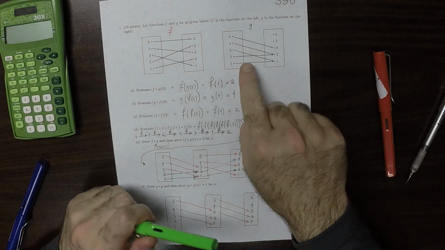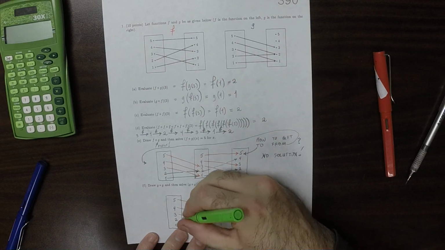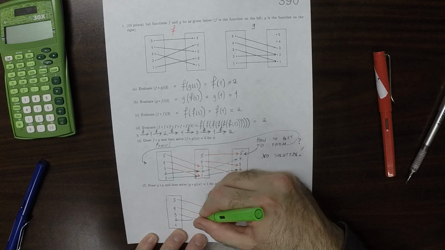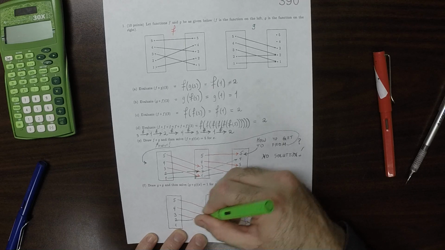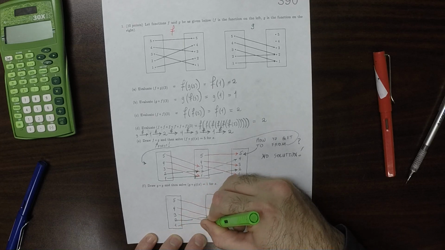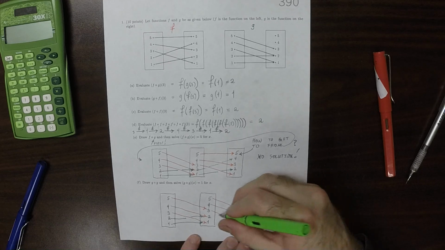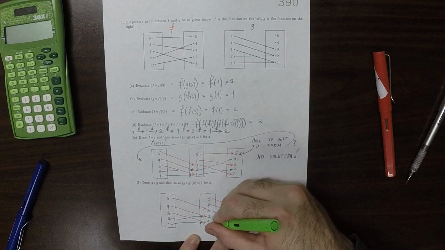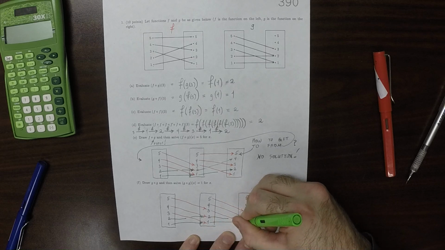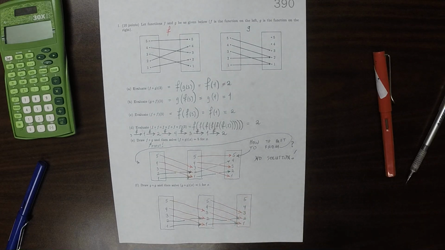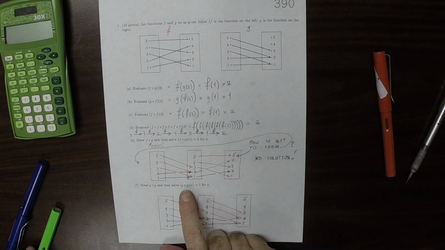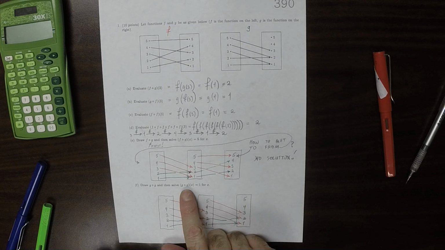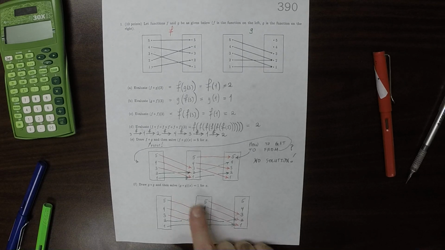Then we've got to do the other one, so 2 to 2 and 1 to 1, and again 2 to 2, 1 to 1.